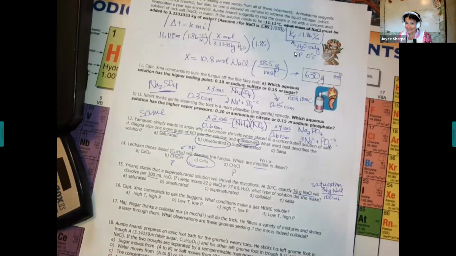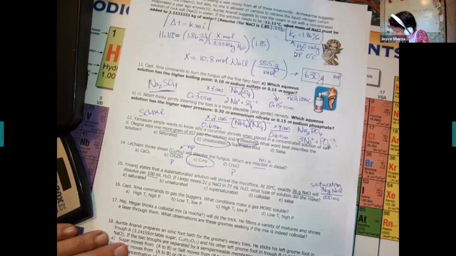You can just keep adding. You can add a whole bag of sugar to a cup of water. Sugar and water love each other and they just keep mixing. It gets really thick and viscous. That's how they make rock candy and stuff.